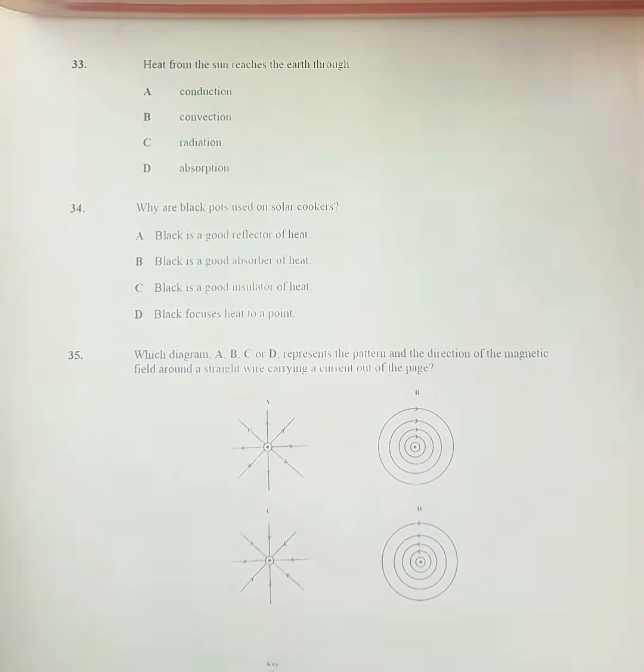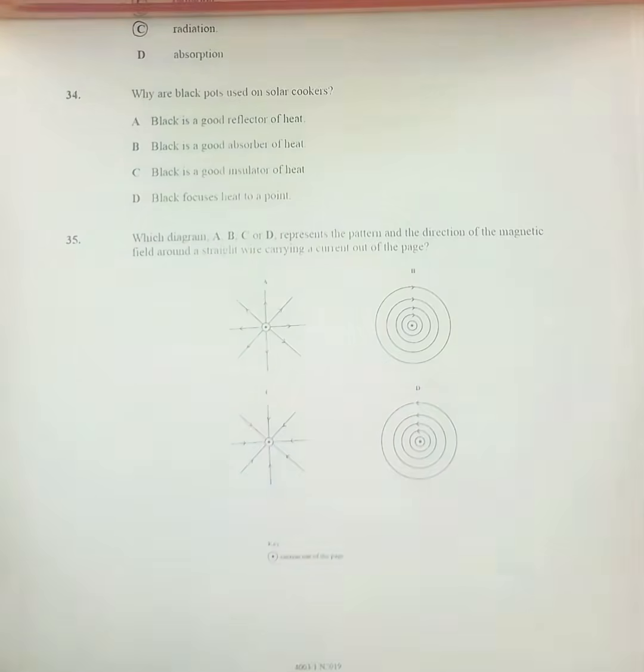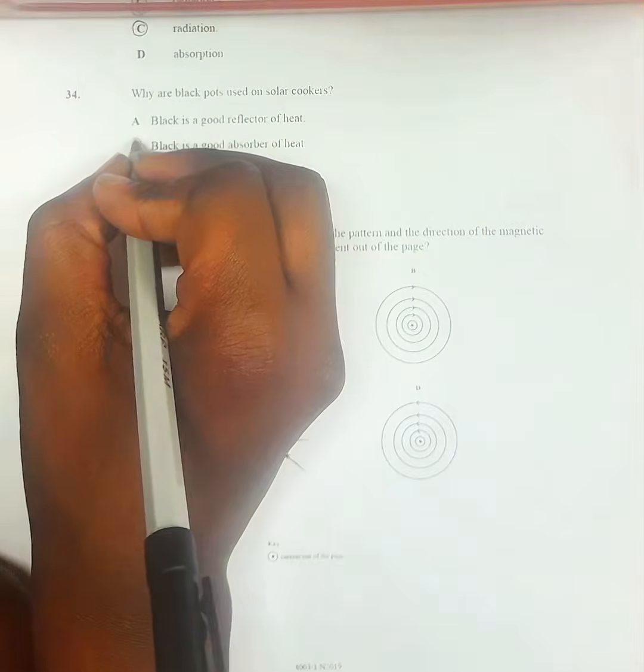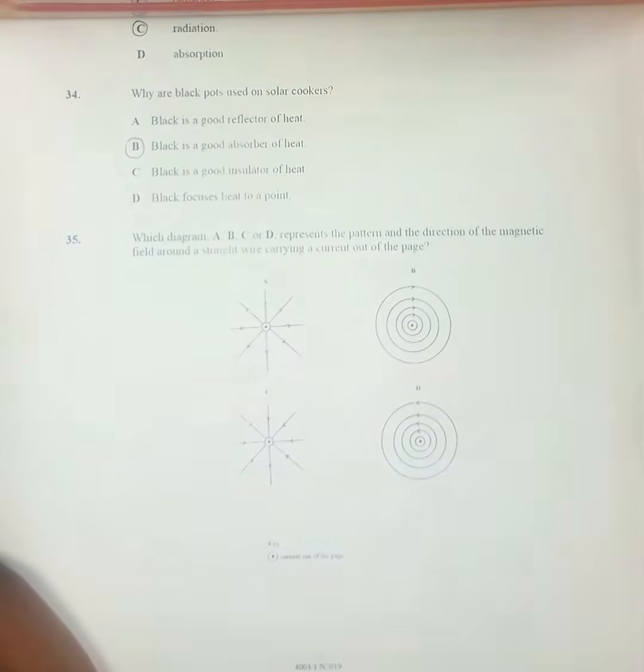And then number 33, heat from the sun reaches the earth through radiation. So radiation is a method of heat transfer that occurs without the help of a medium. We can say that heat from the sun reaches the earth through the radiation. Radiation is when heat travels in form of waves. And then number 34, why are black pots used on solar cookers? We are going to select B as our answer. Black is a good absorber of heat.